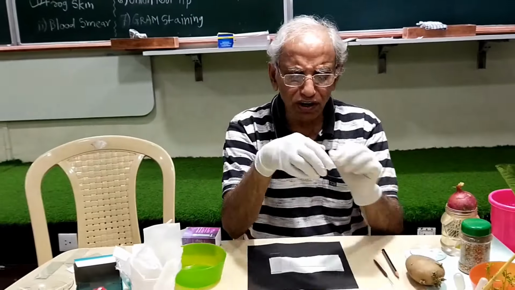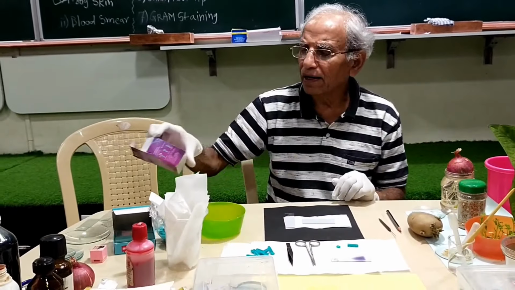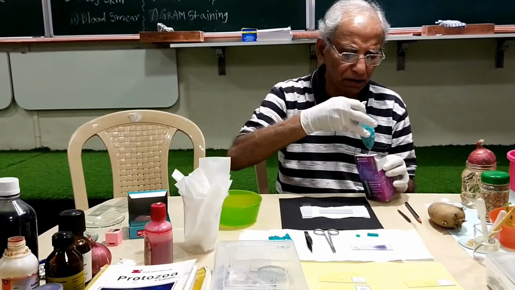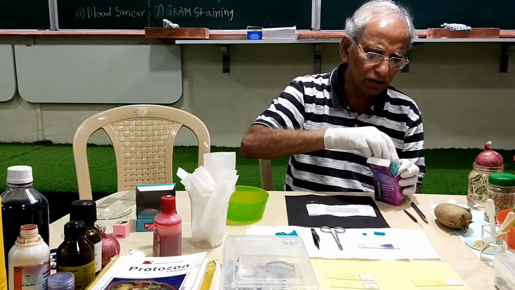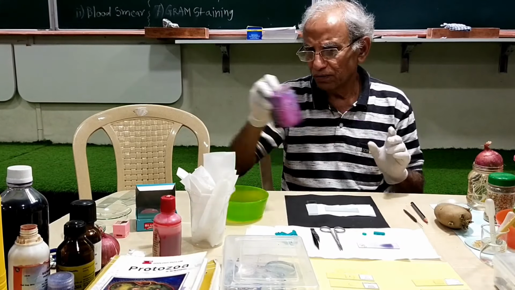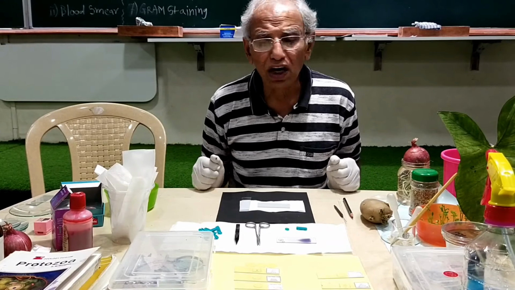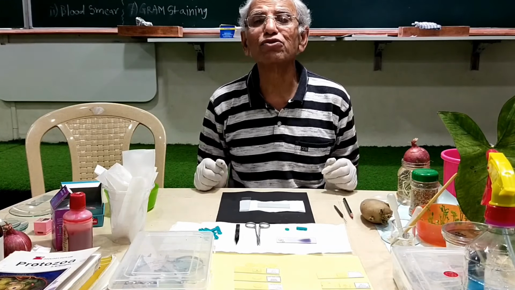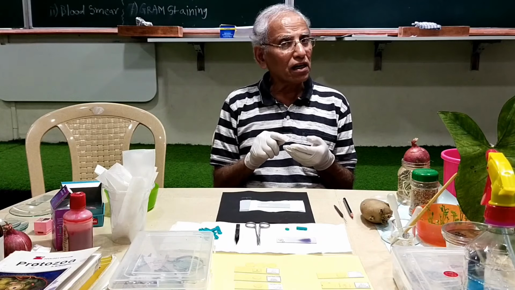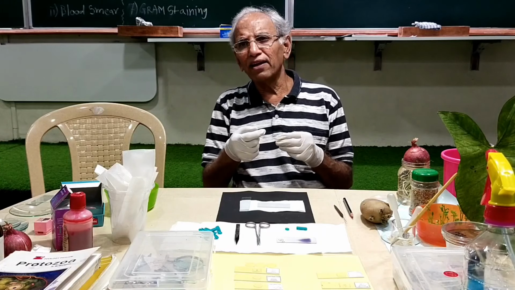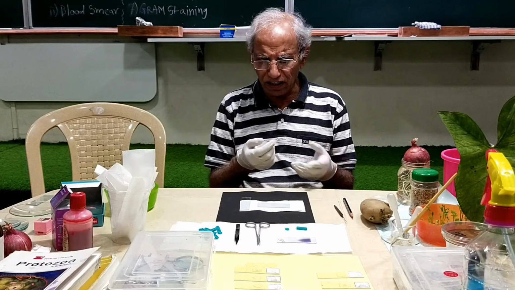Well, it's already sterilized, so there is no problem, and I'm putting back the others just to make the stage clear for demo. Now, sterilization is very important, because you have to sterilize the finger and then just take a drop of blood. That's quite easy.